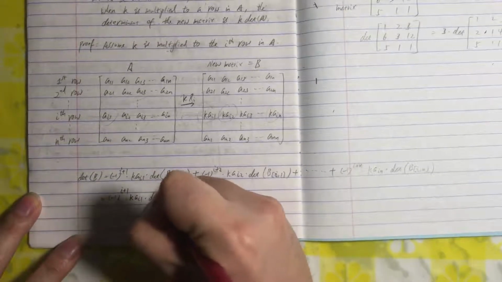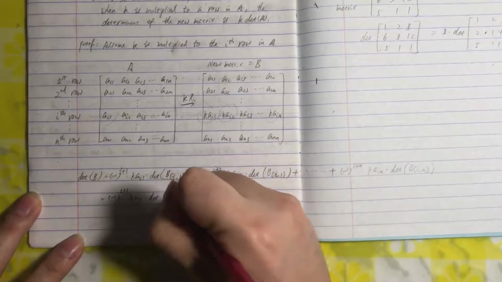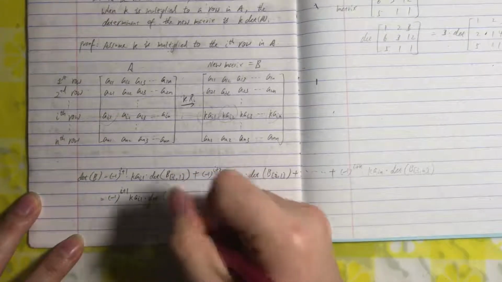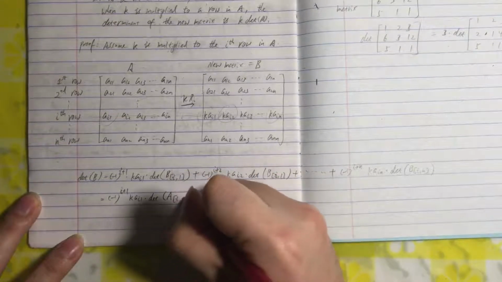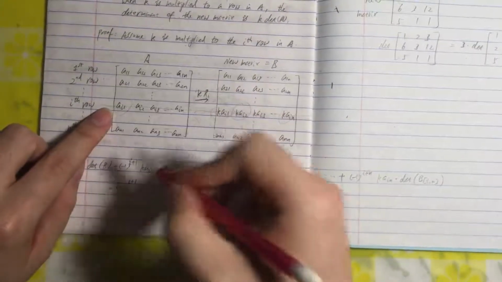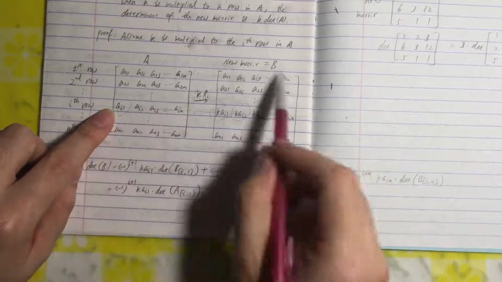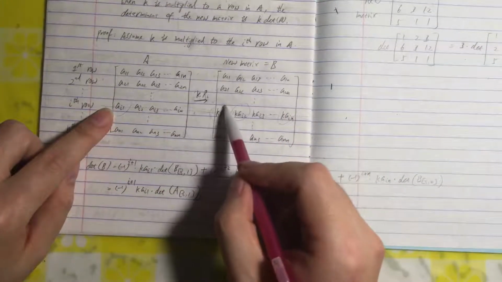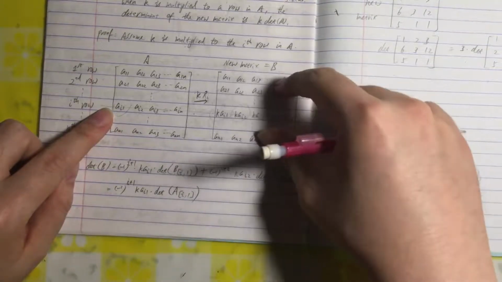So that's the same as k a_i1 times the determinant of the submatrix in A by removing the ith row and the first column. If I remove the ith row and the first column, what's left is exactly the same in matrix B. So this and this are exactly the same. In matrix B, if I remove the ith row and the first column, what's left is exactly the same as what we have in matrix A.